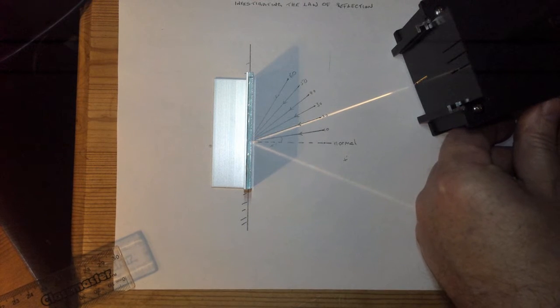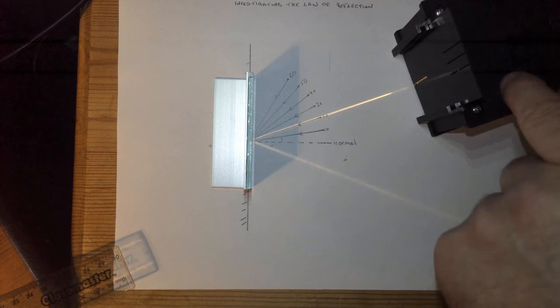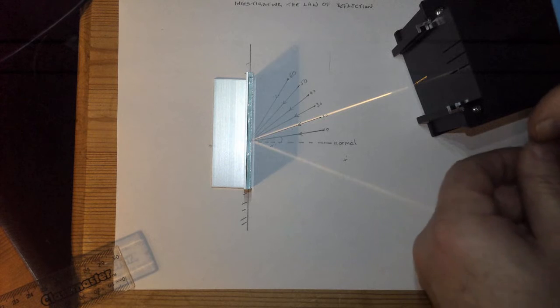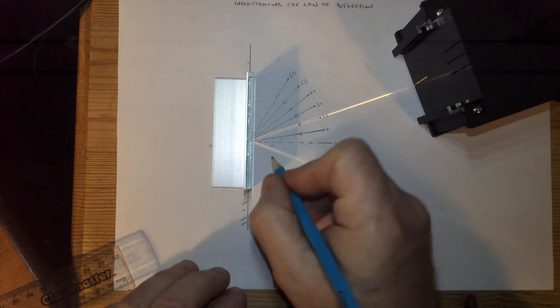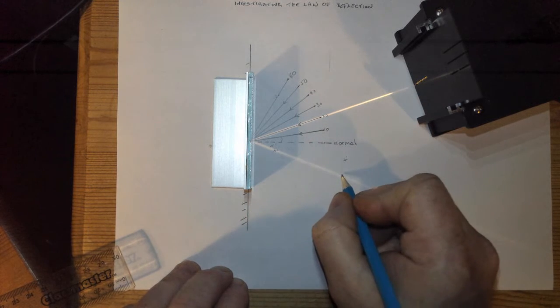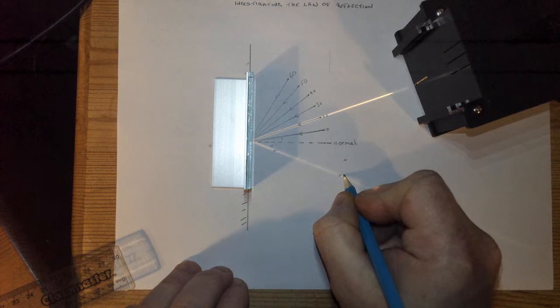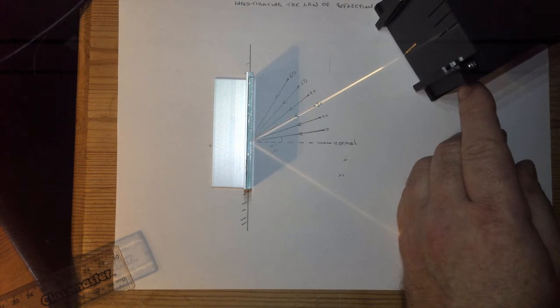Take your time. You've got to remember also that the ray box contains a lamp, and that can get very hot, so you've got to be careful touching the ray box. So there's my 20 degrees one. Put my cross just over here, and another cross over there. 30 degrees.